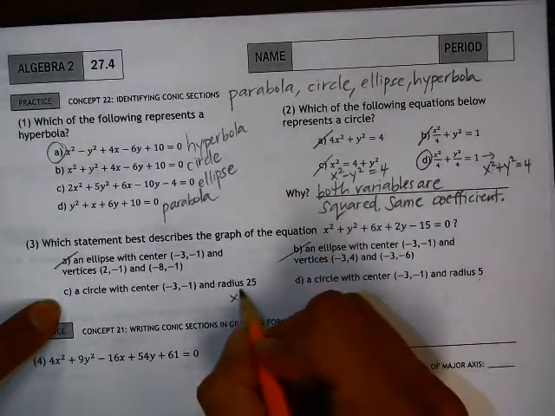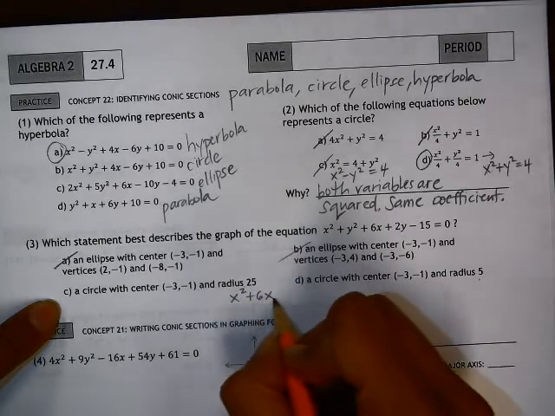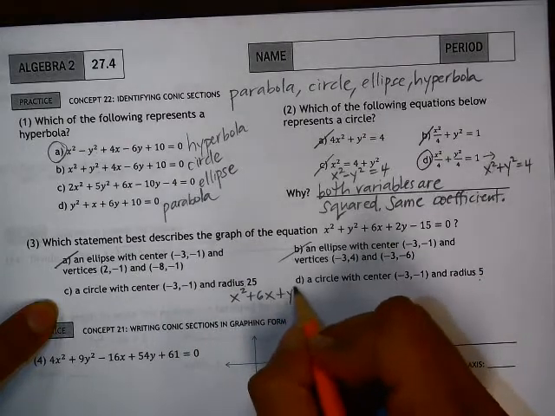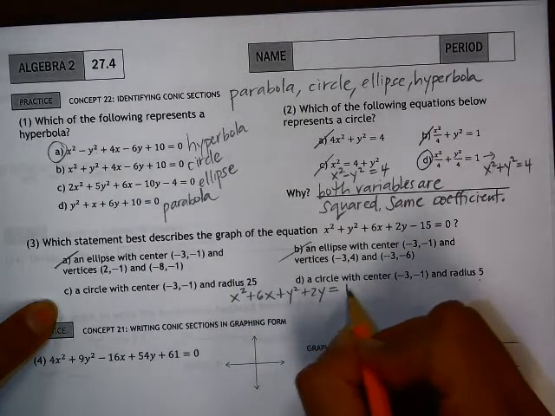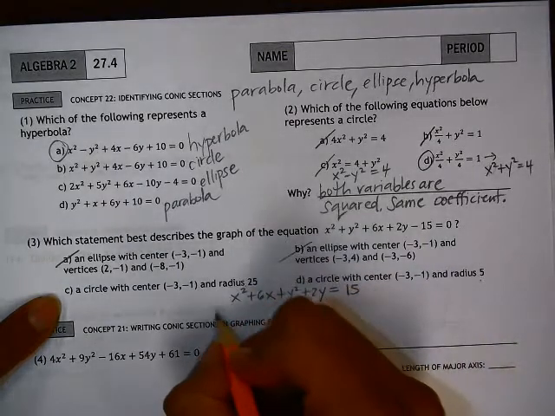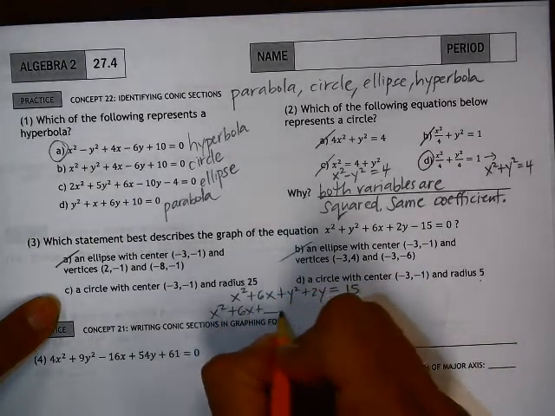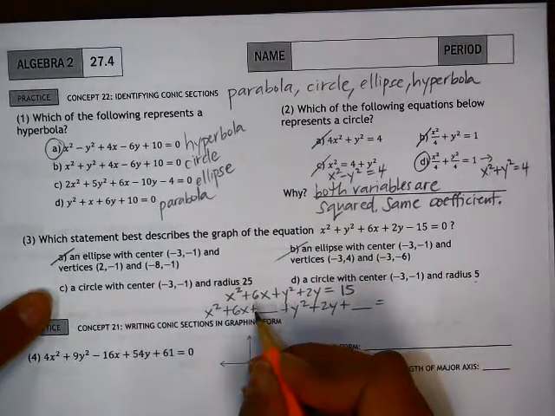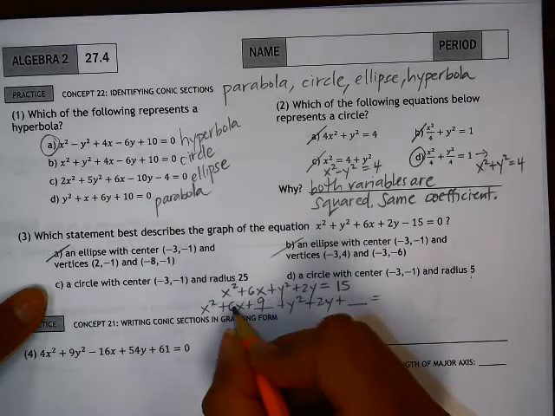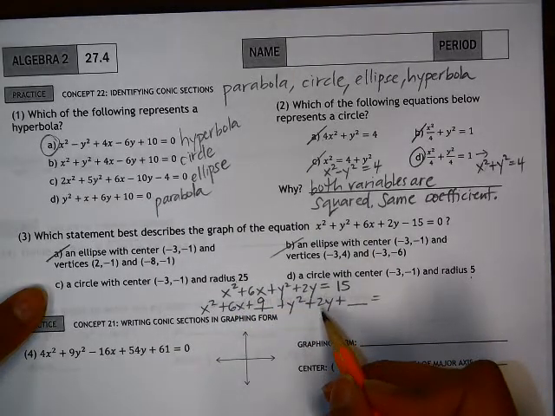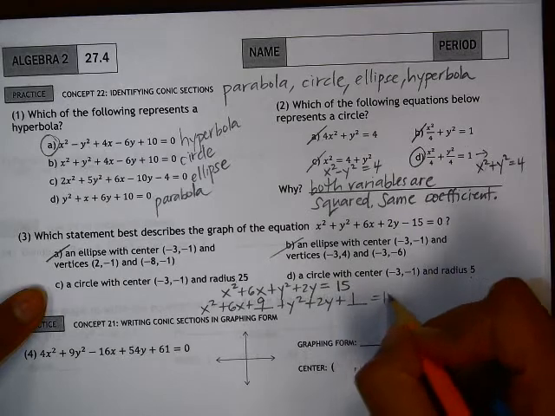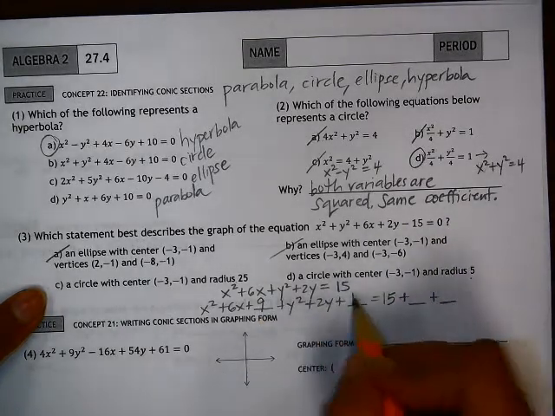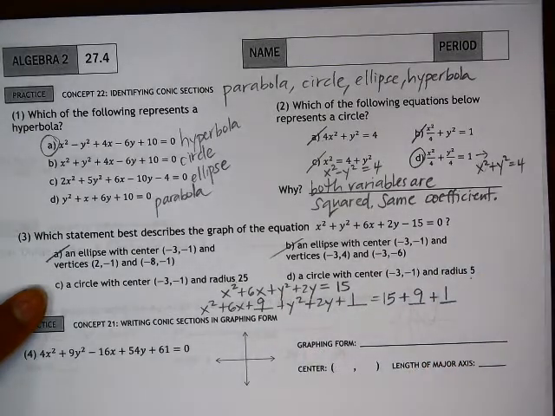So we can use our completing the square process to get it in graphing form. Let's group the x's and group the y's and move the 15 over to the other side. And if we complete the square for the x's, this is 9, 6 divided by 2 squared. 2 divided by 2 squared is 1. And over here, we need to add these values to the other side, so 9 and 1.